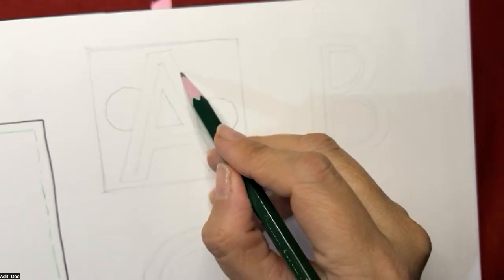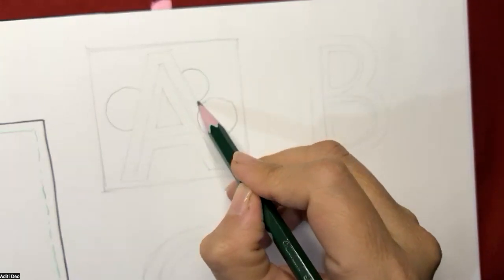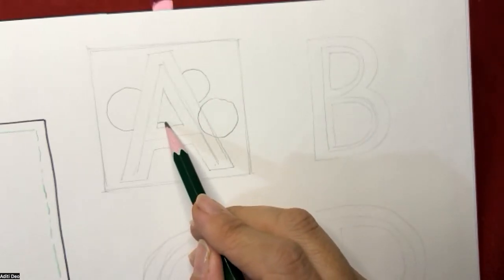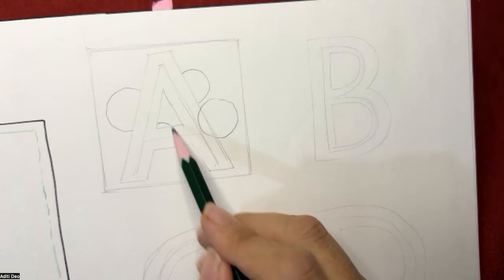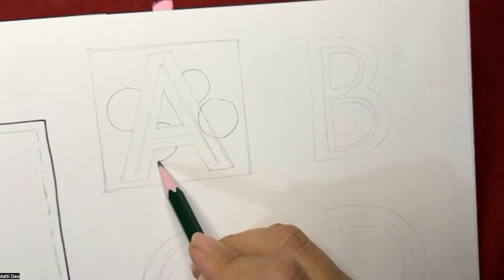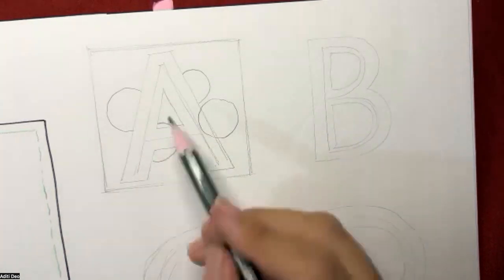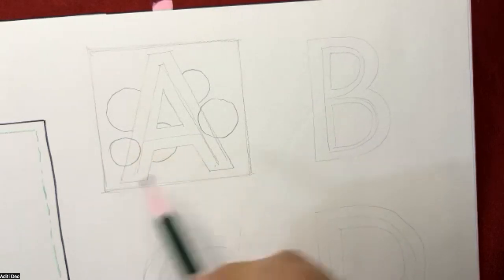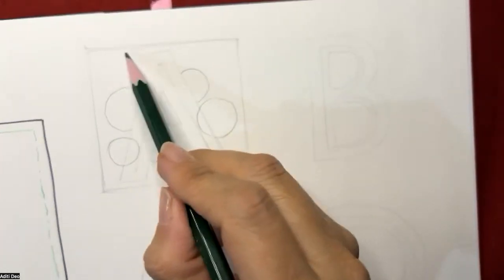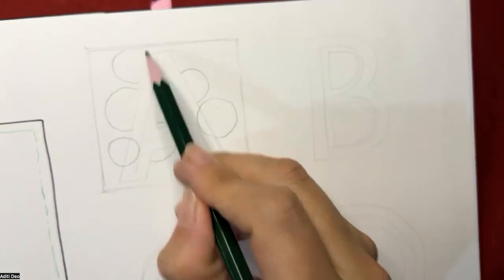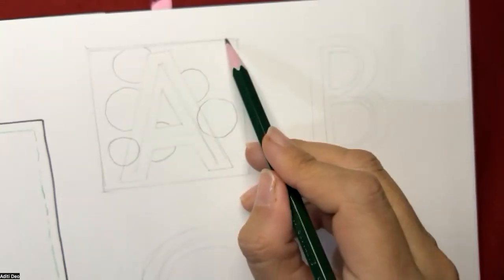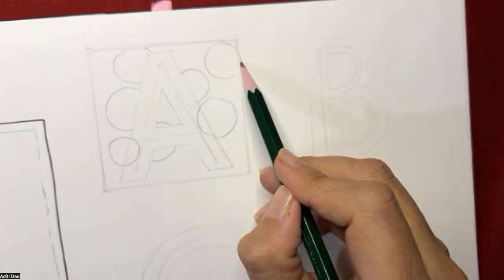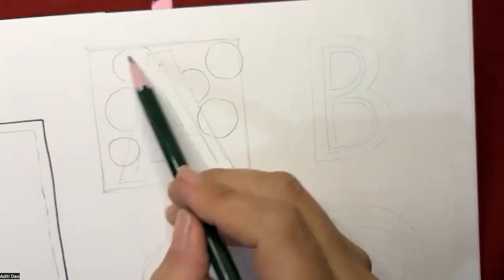And I'm going to make another circle over here that's behind A. Then I'm going to make one this side that goes through like this. Then maybe a small one here that comes on top. One here, and perhaps one here. And maybe this too can go outside just a little bit.